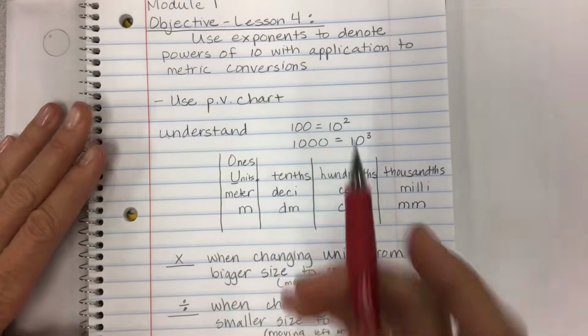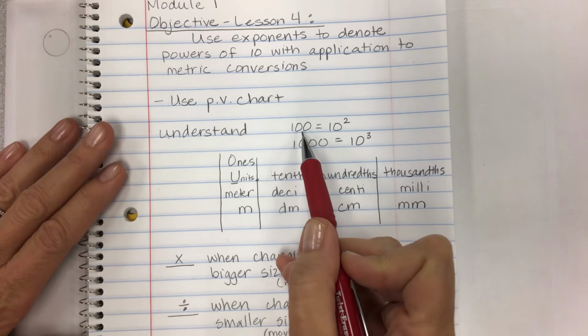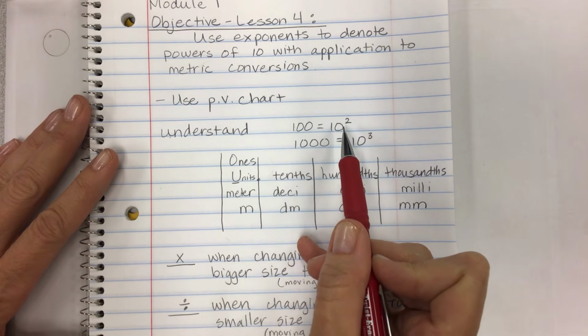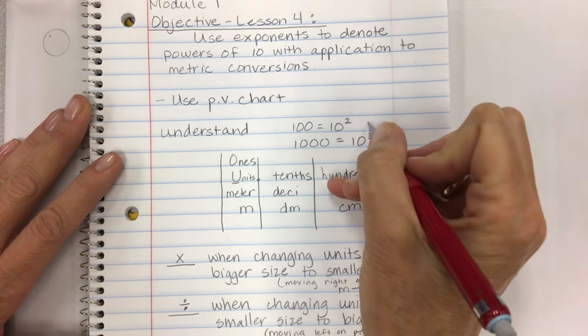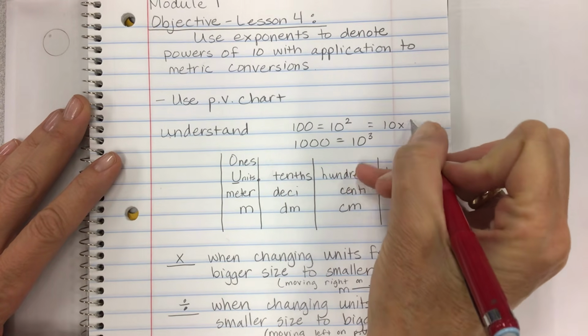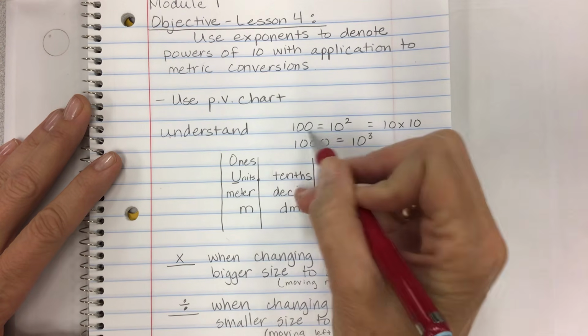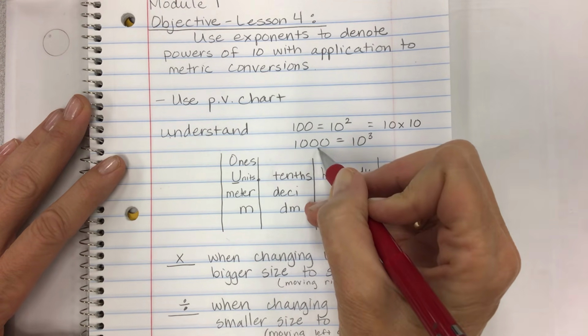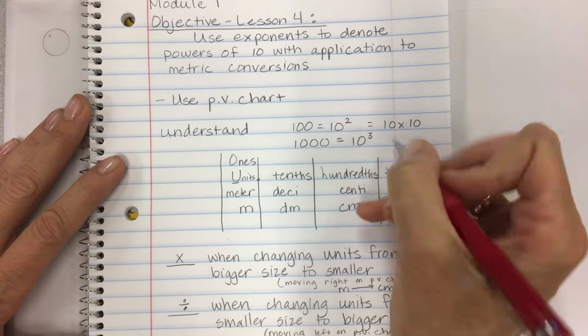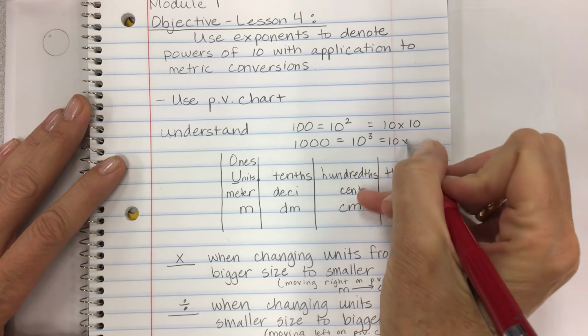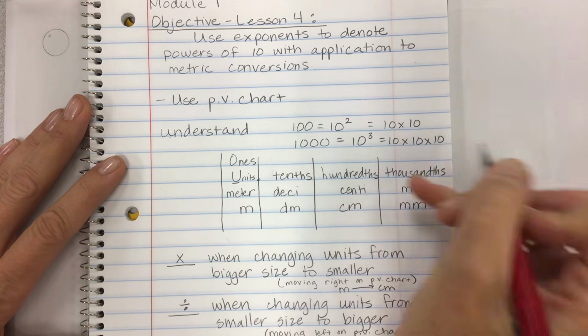Also, you need to understand that 100 can be shown as 10 squared. Okay, it can also be shown as 10 times 10 because you can get 100 either of these ways. With 1,000, it's equivalent to 10 cubed or 10 times 10 times 10.